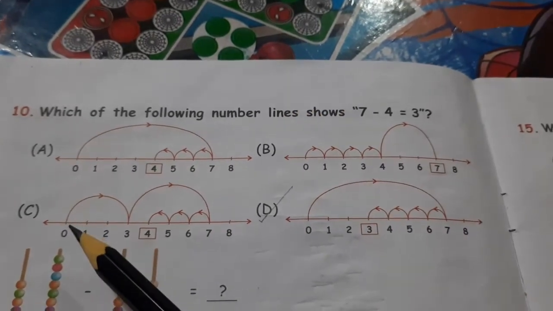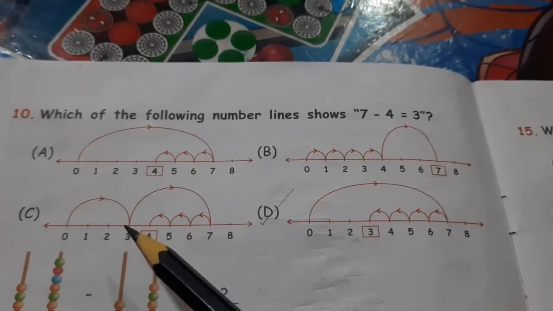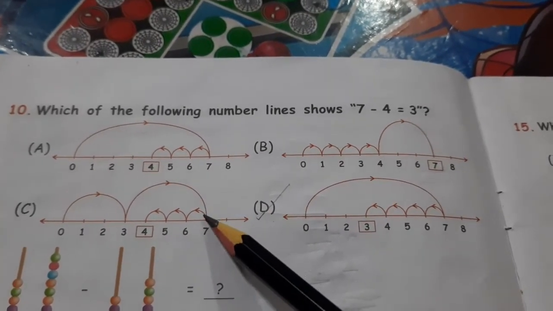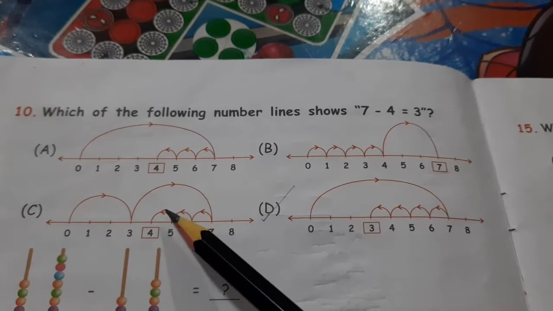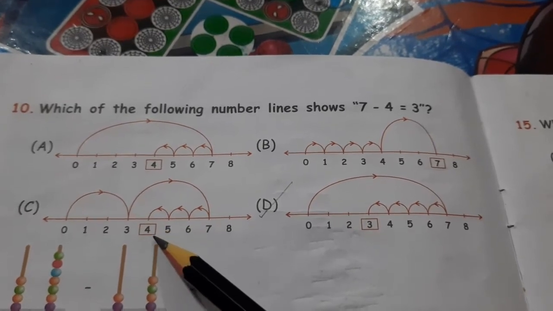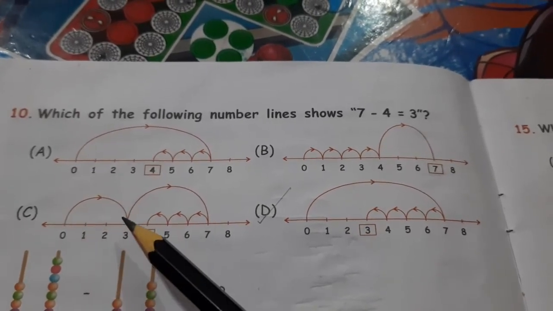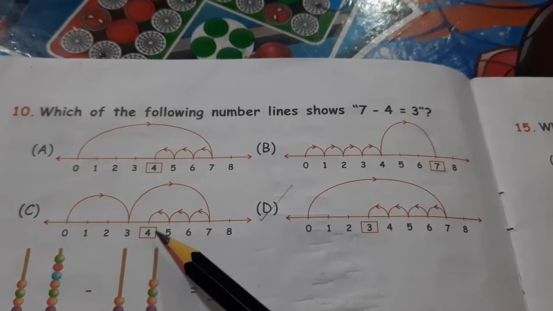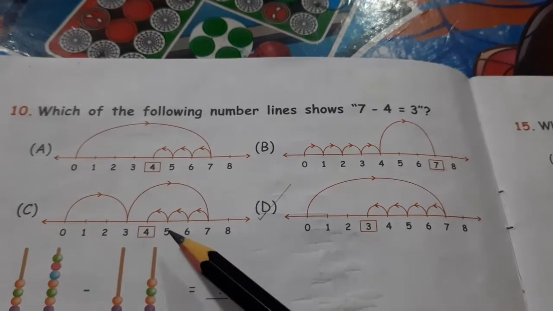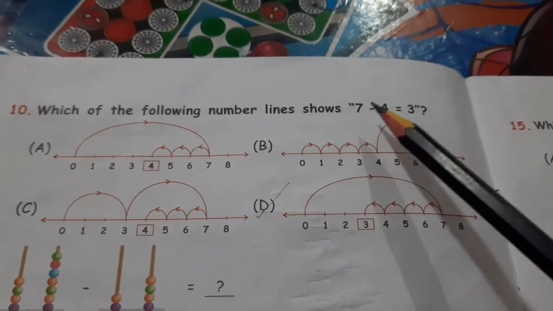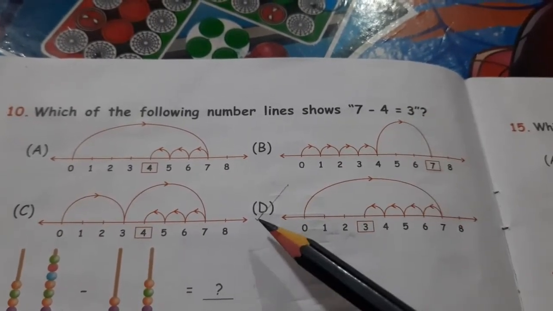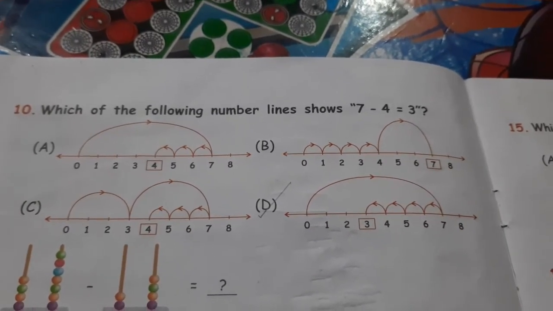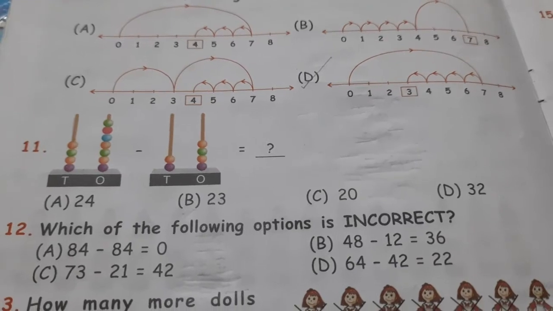And if you look at this one, this is going to 3 and then to 7, okay, and then doing a subtraction, minus, and coming to 4. So this is 3 plus 4 minus 3 equal to 4. ये वाला है, ठीक है? So that's why 7 minus 4 equal to 3 is option D, which is the answer to this question. Please tick it. Moving on to the next question.